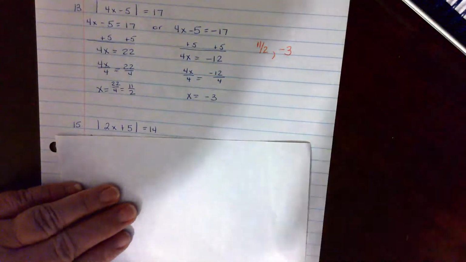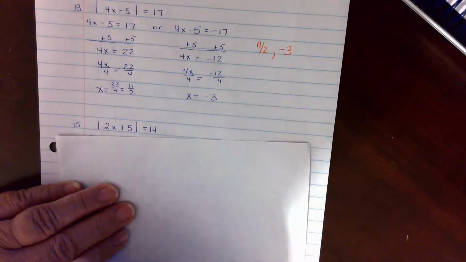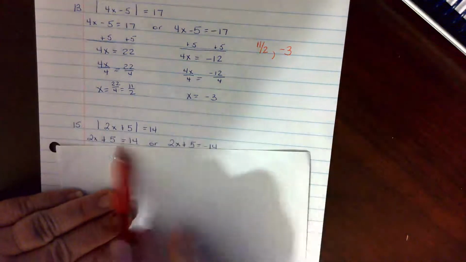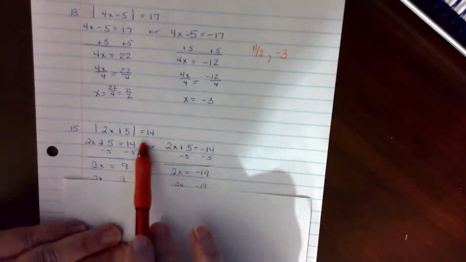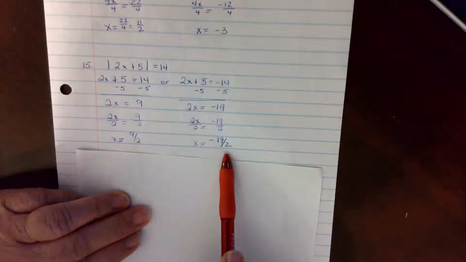Okay. Now number 15. Same principle. 2x plus 5 equals 14. 2x plus 5 equals negative 14. There are my two equations. So on this one, I subtracted 5 and got 9. Then I divided by 2 and got 9 halves. On this one, I subtracted 5 and got negative 19. Divided by 2 and got negative 19 over 2. So my two answers are 9 over 2 and negative 19 over 2.